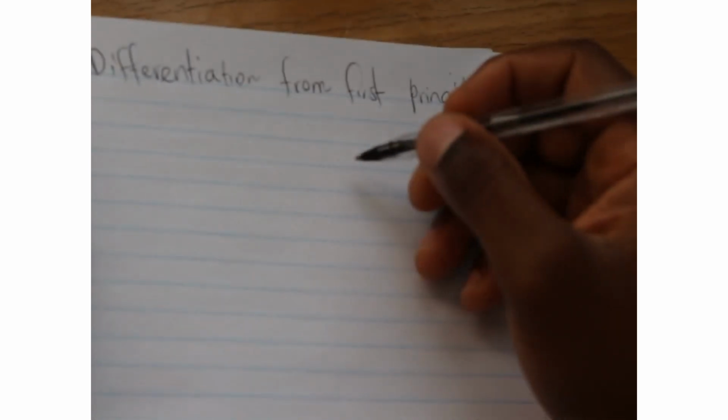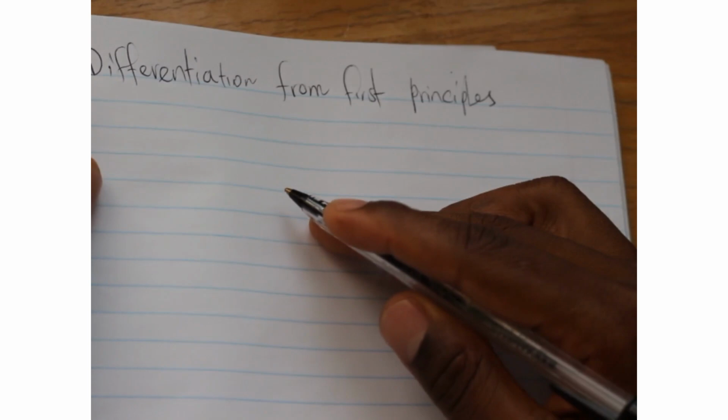first principles. This is literally one of the easiest ways to collect marks in grade 12. Why? Because this is so easy. Super easy. So now let's get right into it. First principles. So what does it mean when they say we're differentiating using first principles?